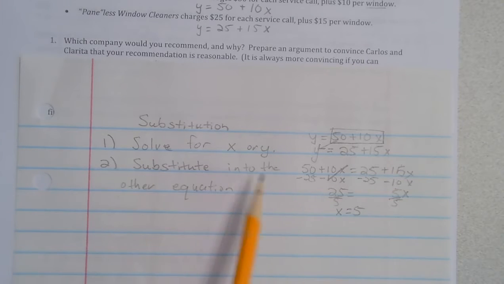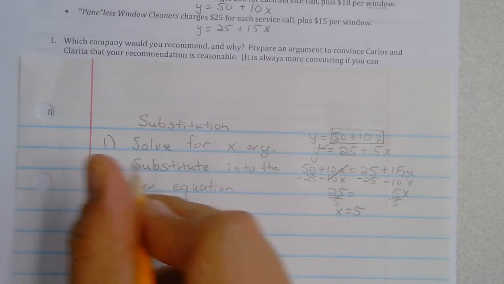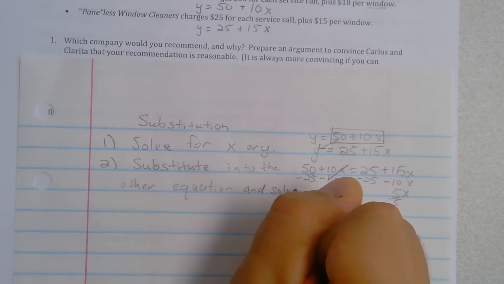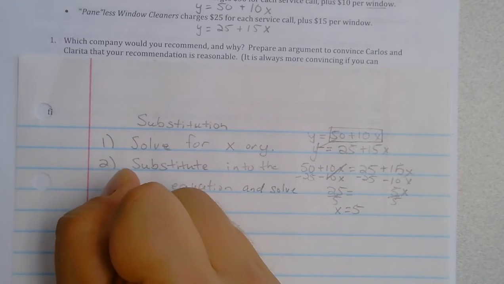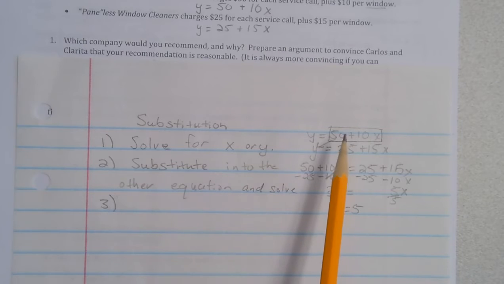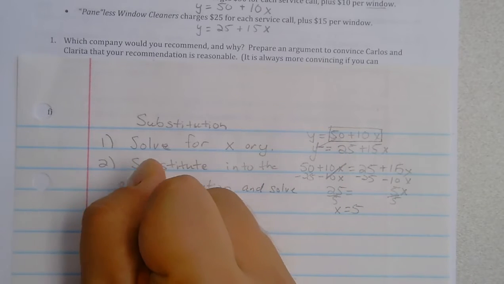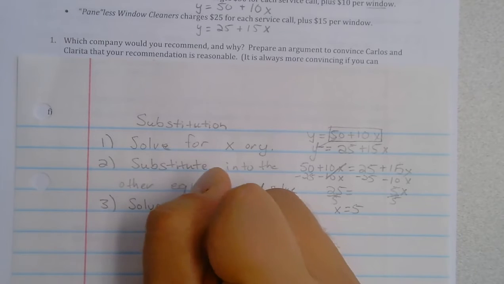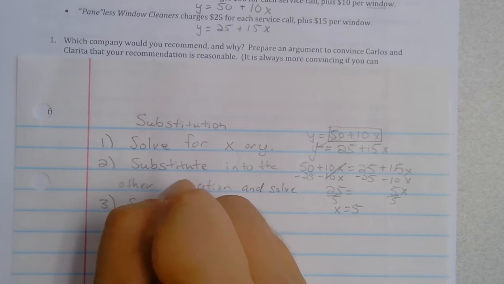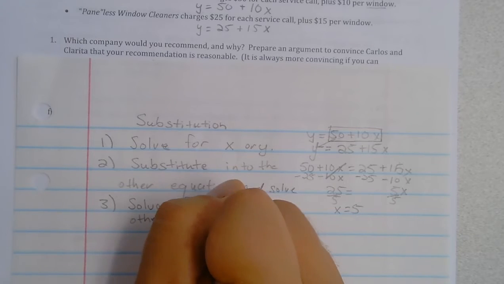So after I substitute it into the other equation, I solve. And then what you need to do is find the other variable by substituting. So basically what you need to do is solve for the other variable.